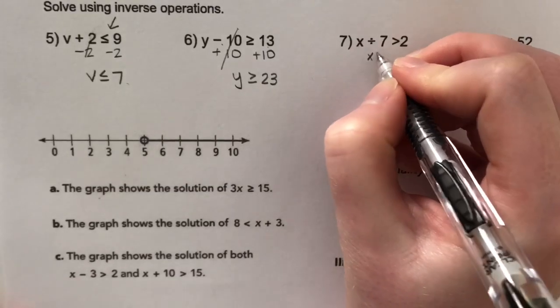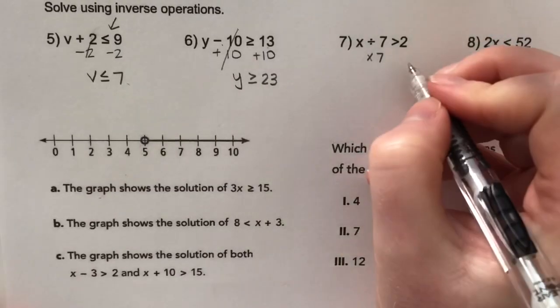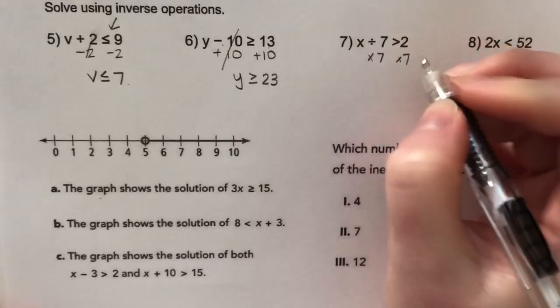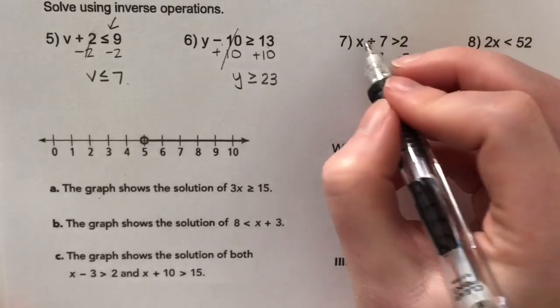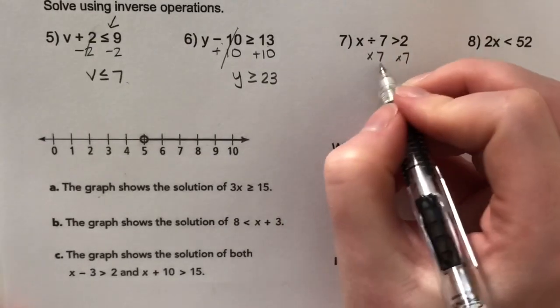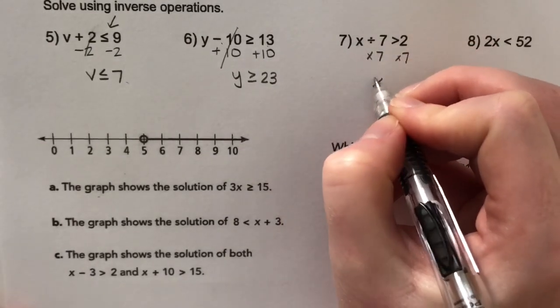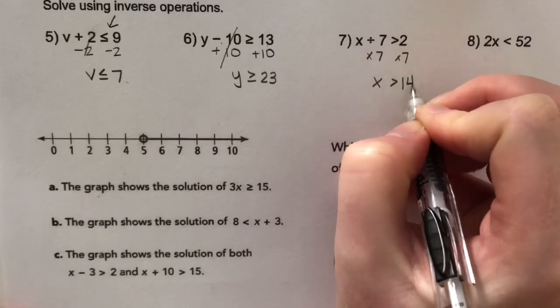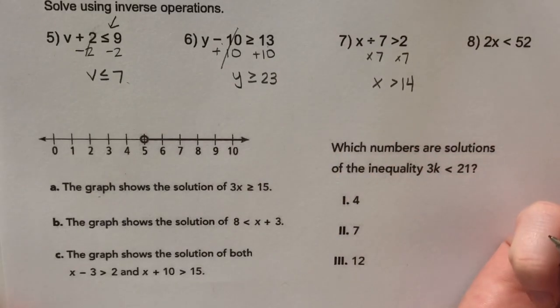And then again, just a reminder about inverse operations. The way you're solving these is by doing the opposite of whatever is next to your variable. So I've got x divided by 7. I'm going to multiply the whole thing by 7. That's going to undo this divided by 7. And I'm left with x is greater than 14.